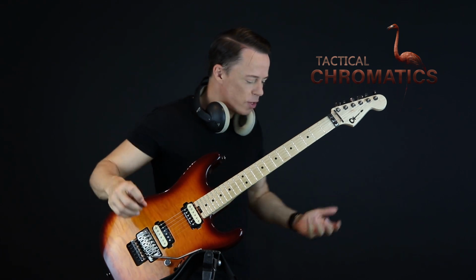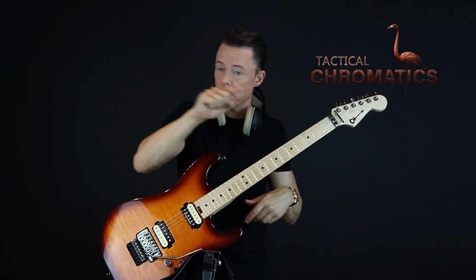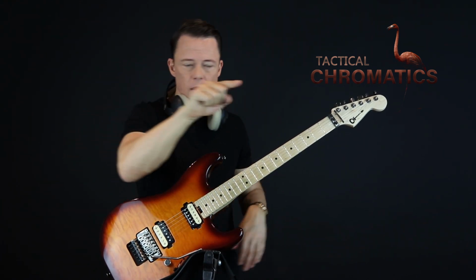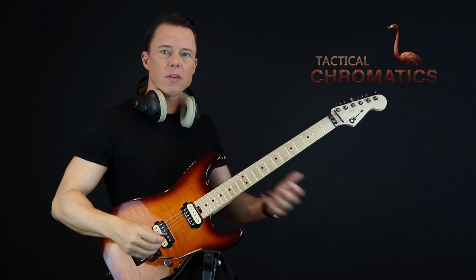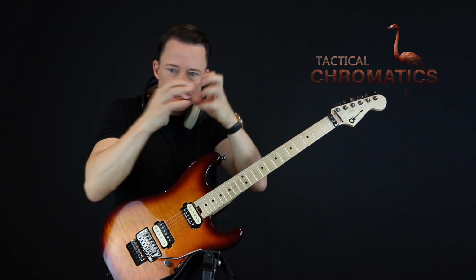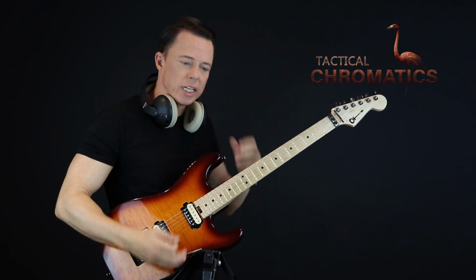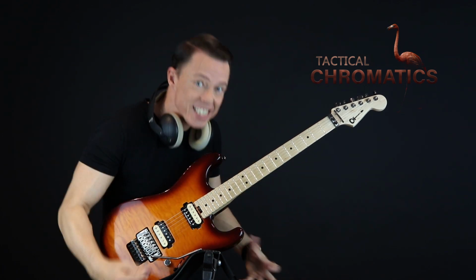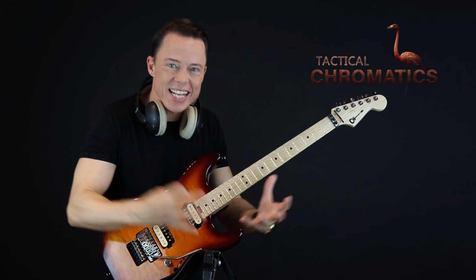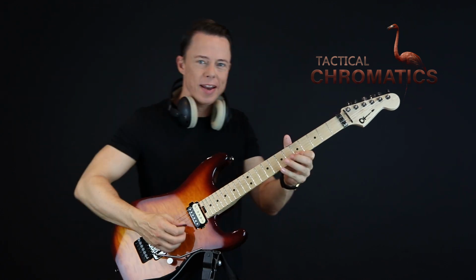So using chromatics is not just semitone intervals up and down. It can be semitone intervals up and down, yes, but you can move stuff in semitone intervals, and it's still chromatics, because chromatics is a context and not a scale. It's an idea.